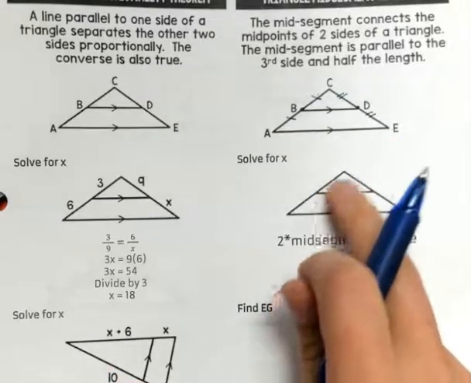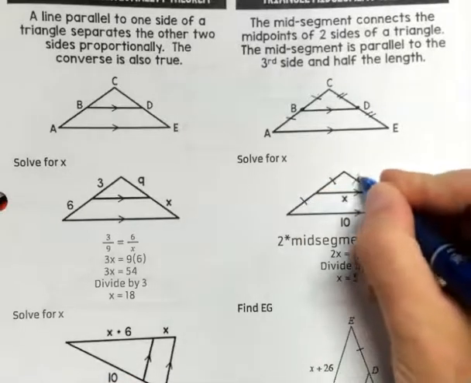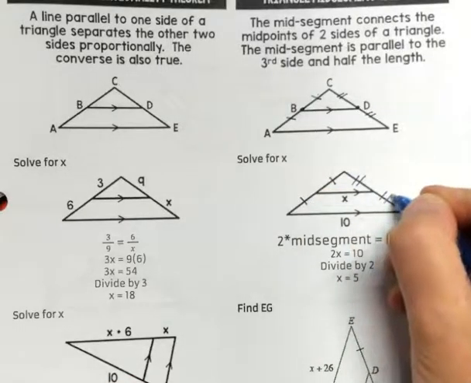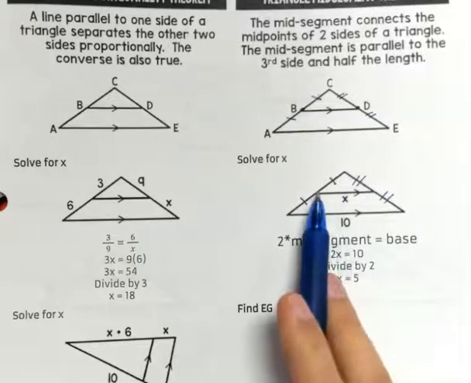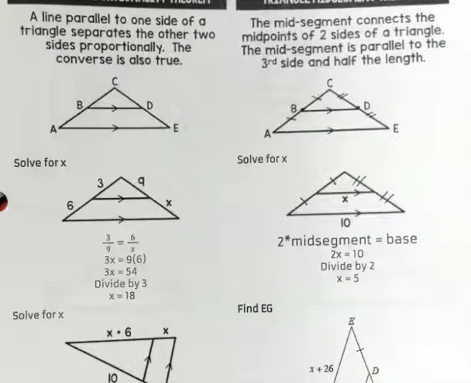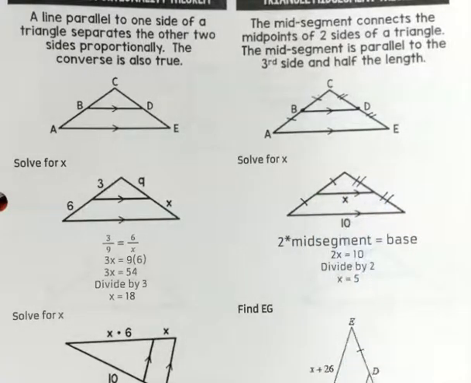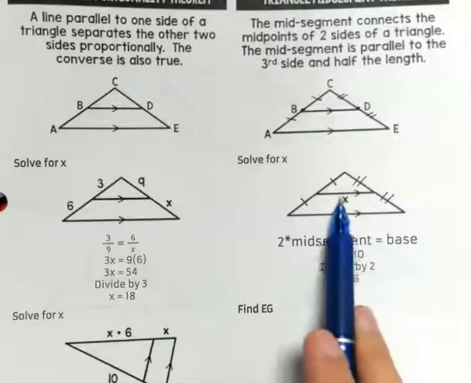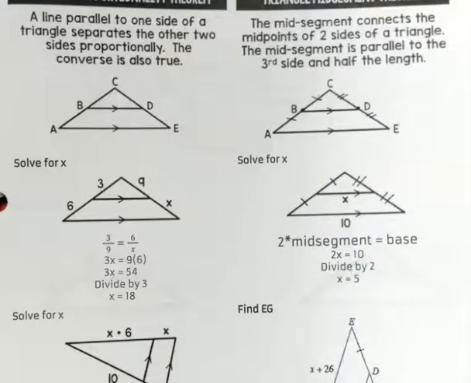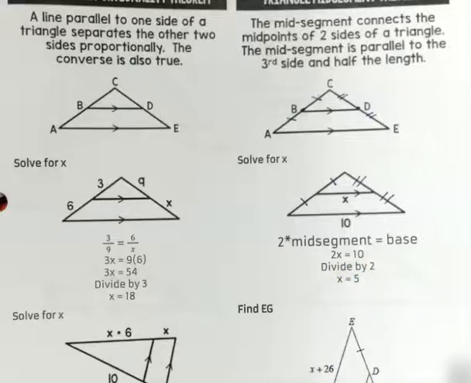So first of all, these tick marks printed really light. Let's go ahead and fill them in. Alright, so here we go. We went from midpoint to midpoint, and it's parallel to my base. And then when you have a midsegment, that midsegment times 2 is equal to the base. So 2 times the midsegment is equal to the base. 2 times x, which is the length of my midsegment, is equal to 10, which is the length of my base. I'm going to divide by 2 on both sides. I get x is equal to 5.